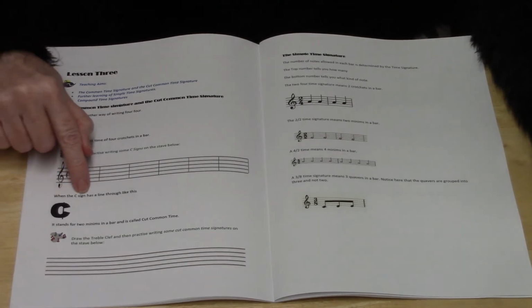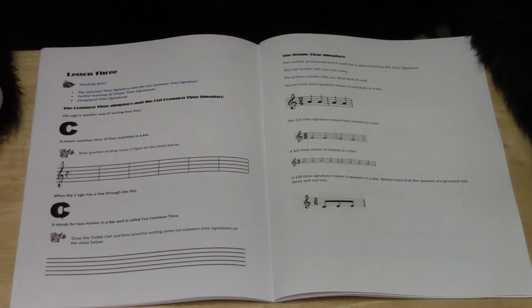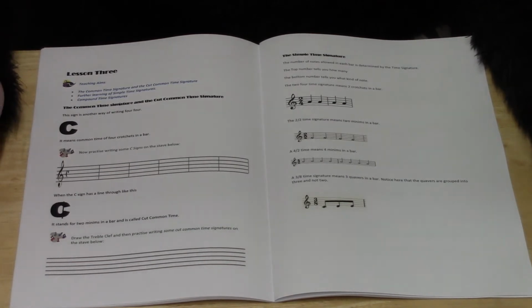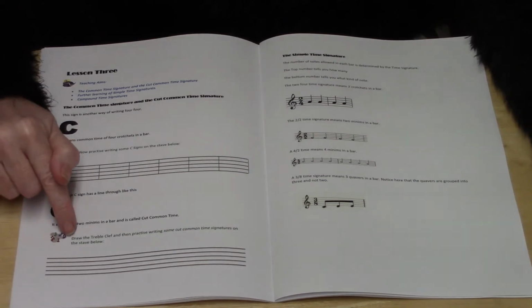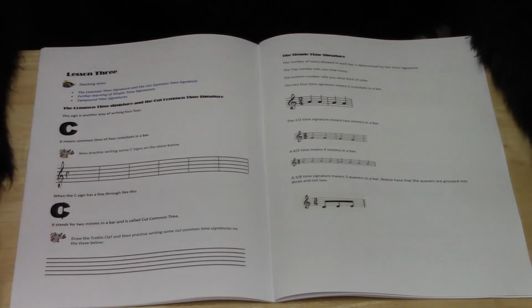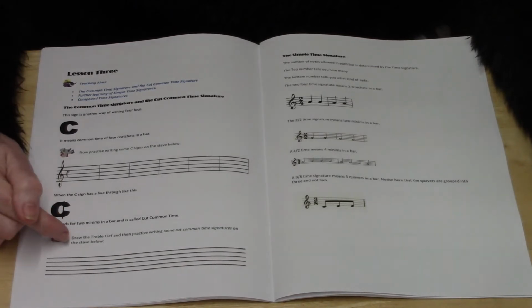Then it goes on to the C sign with a line through. This stands for 2 minims in a bar, and it's called cut common time. So the exercise underneath says draw the treble clef and then practice writing some cut common time signatures on the stave below.